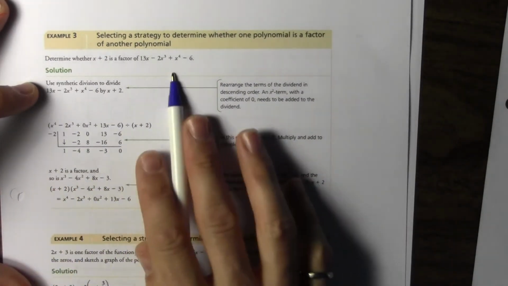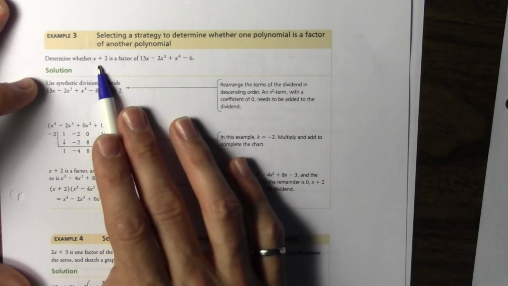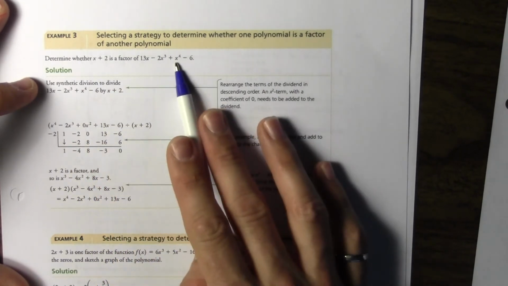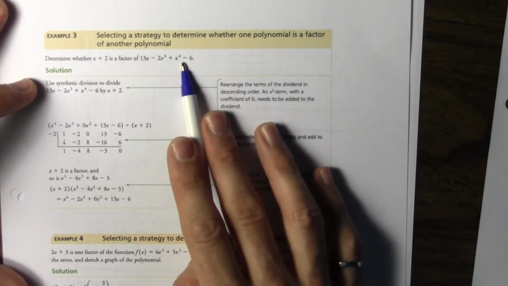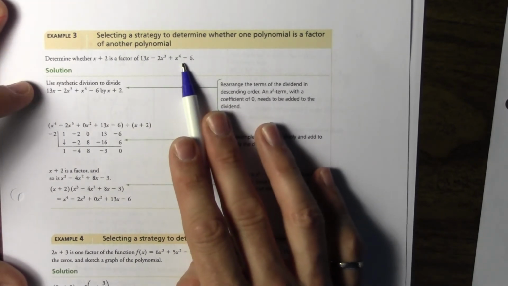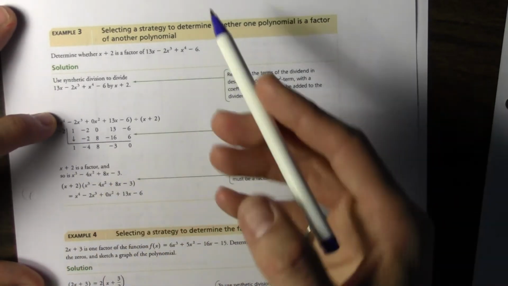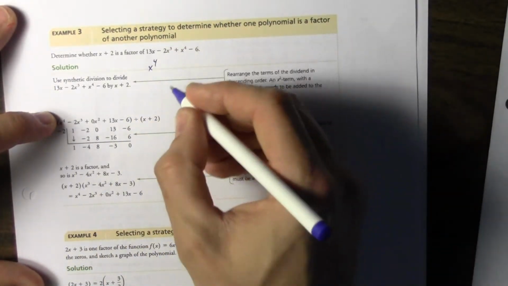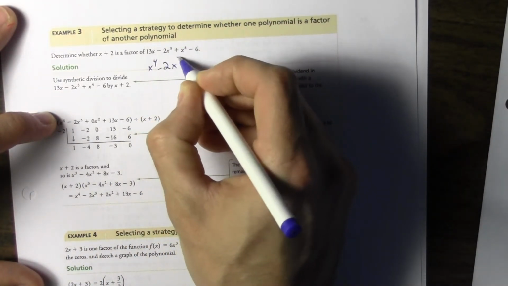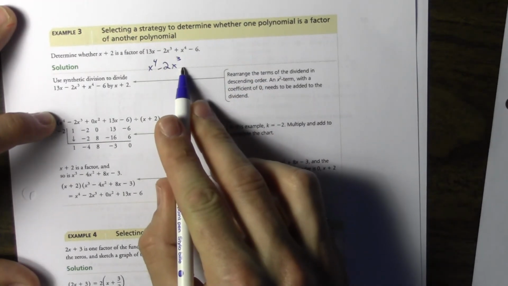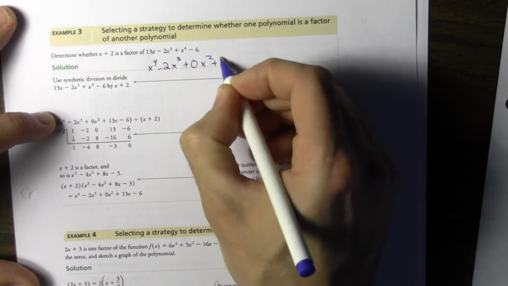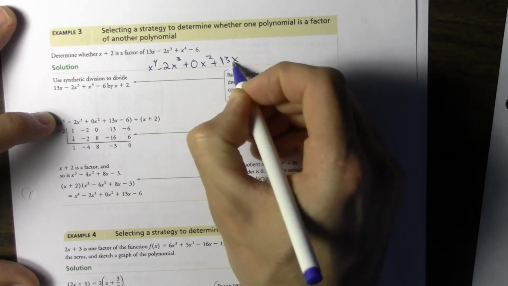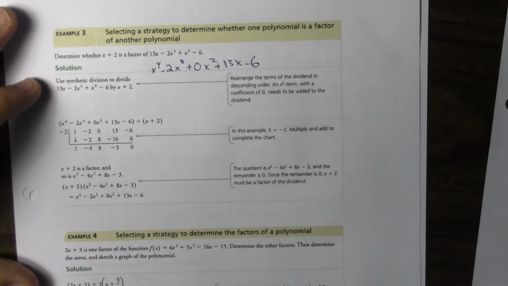Okay, look how quick this goes now. So we have a binomial divisor. Here's our dividend. Notice how it's out of order. So the first thing we have to do is rearrange it. So we do x to the exponent of 4 minus 2x to the exponent of 3. There's no x squared term, so I have to put in 0x squared here, plus 13x minus 6.